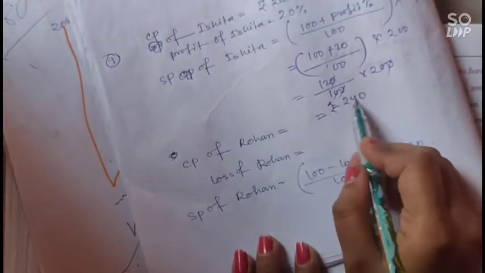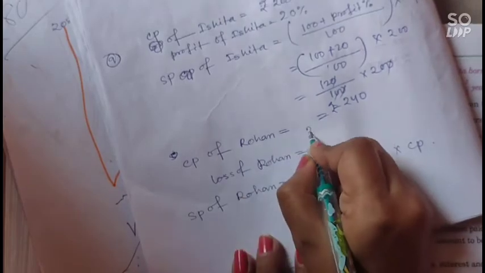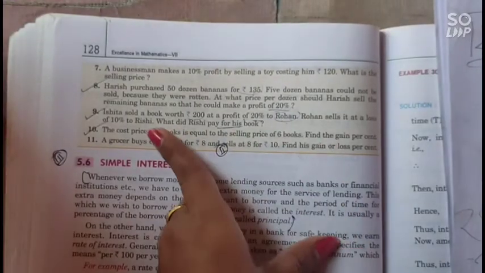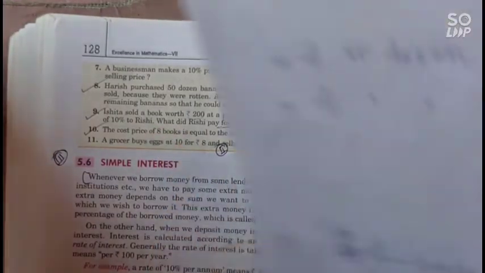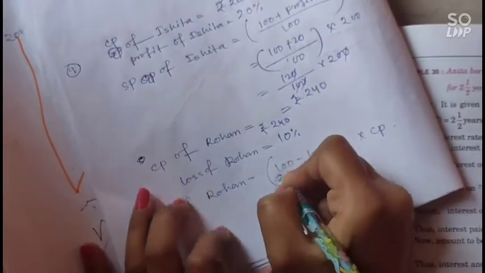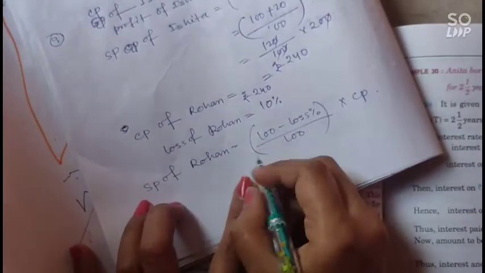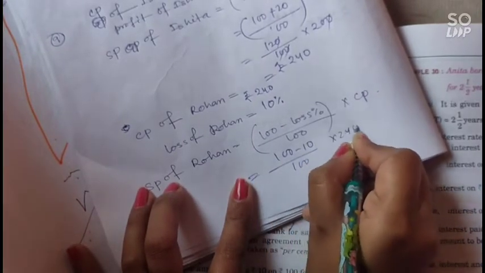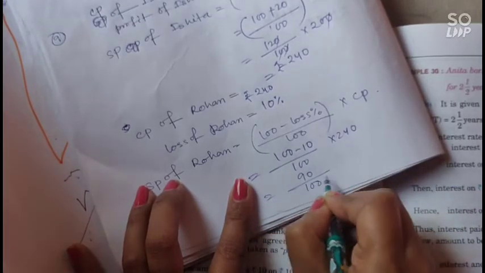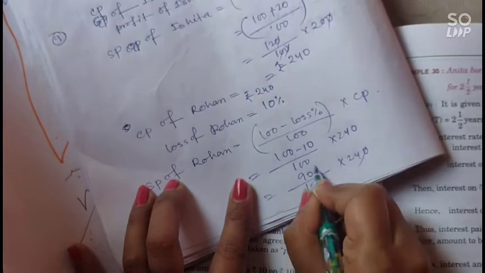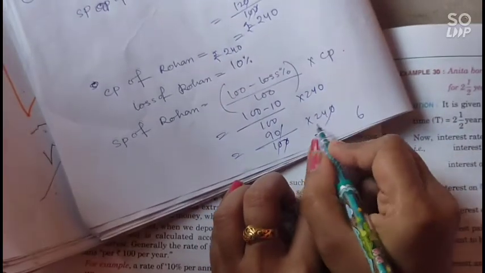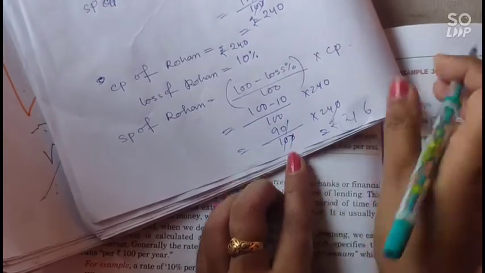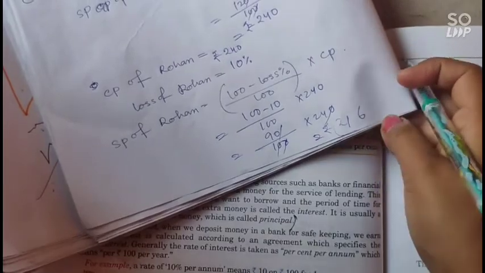Now this will be the cost price of Rohan. So the cost price of Rohan is 240 rupees. Loss percent of Rohan is 10%. So first you have to find the selling price of Rohan. So 100 minus 10 by 100 into CP, that is 240. 90 by 100 into 240. 0 can be cancelled. 4 9s are 36. 9 2s are 18 plus 3 is 21. So this is 216. This will be the selling price of Rohan.